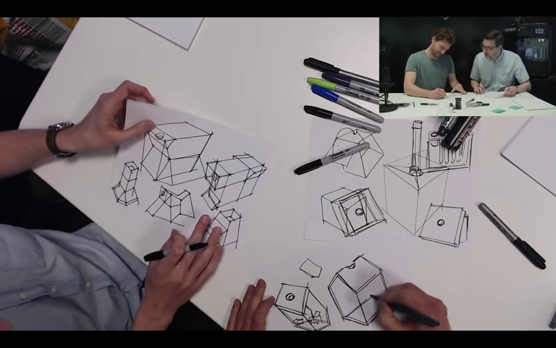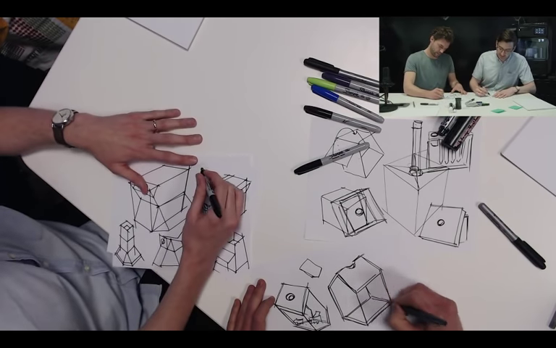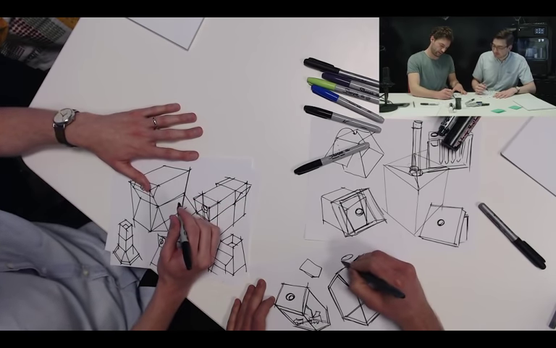Well, why not just make a chimney? Oh yeah. For the sharpener. Yeah, if you're gonna do that, you may as well go the whole way.